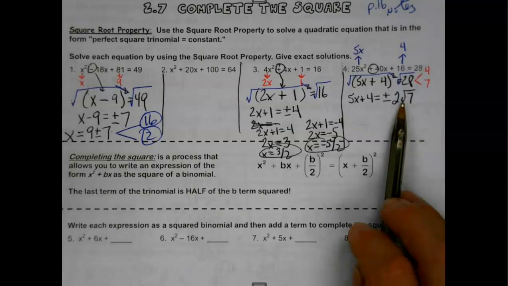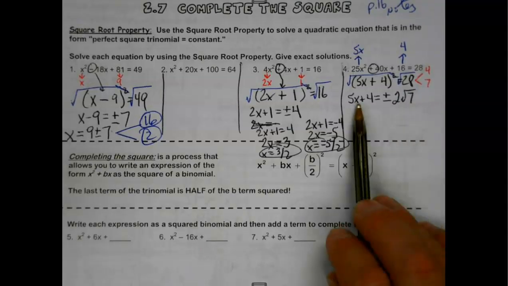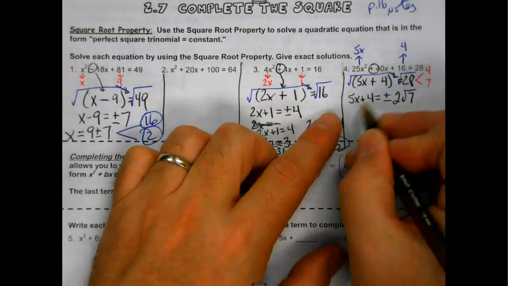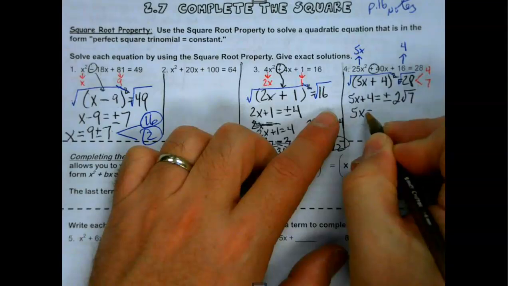When I get the radical, I normally just leave it. But again, I'll show you both. So I'm going to minus the 4 this time. I'm going to leave this. I'm not going to split it yet.